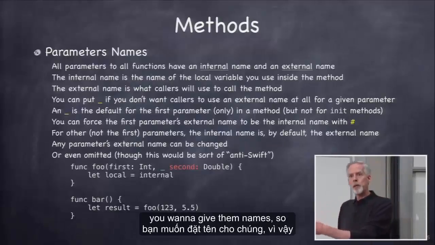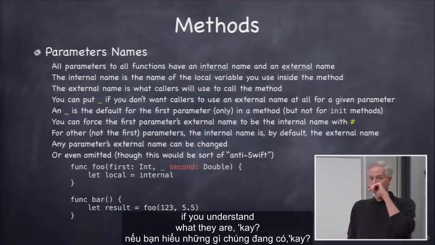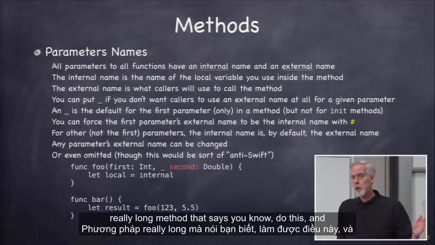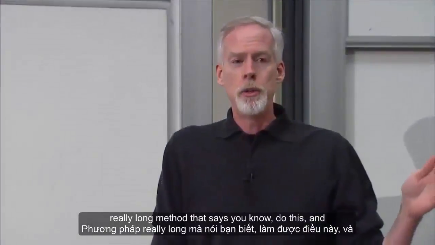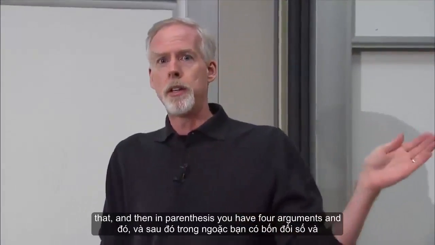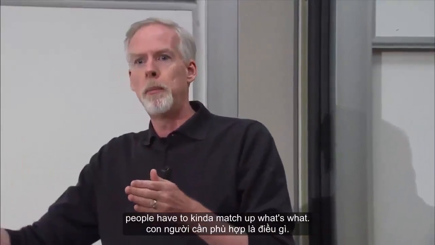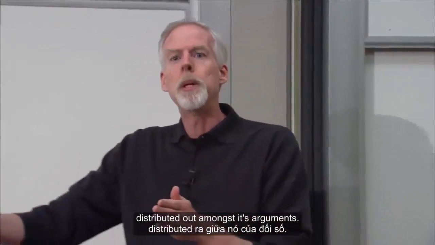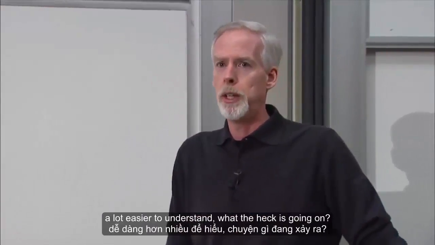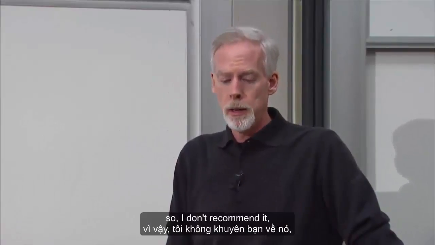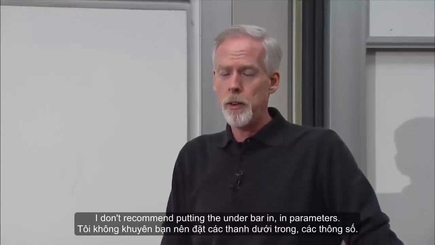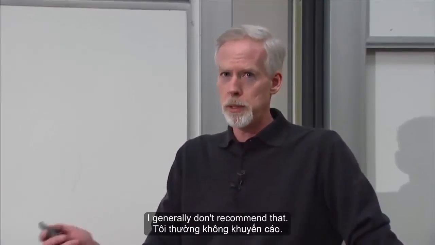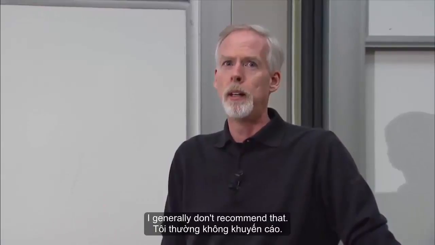And then all the other arguments, you want to give them names so people understand what they are about. In other languages, a lot of times you'll have a really long method that says, do this and that with this other thing, and then in parentheses you have 4 arguments, and people have to match up what's what. Here, the name of the method is distributed out amongst its arguments, so it's a lot easier to read and a lot easier to understand what is going on. So I don't recommend putting the underbar in parameters. There are some exceptions, but I generally don't recommend that.